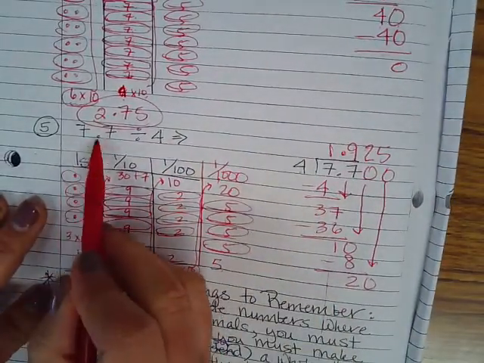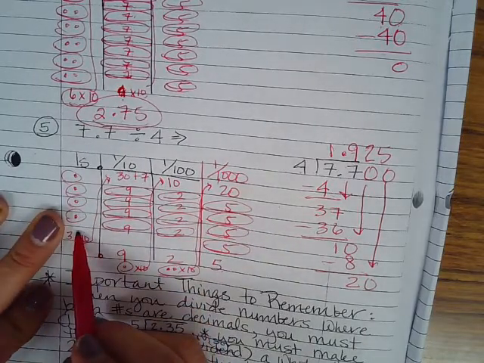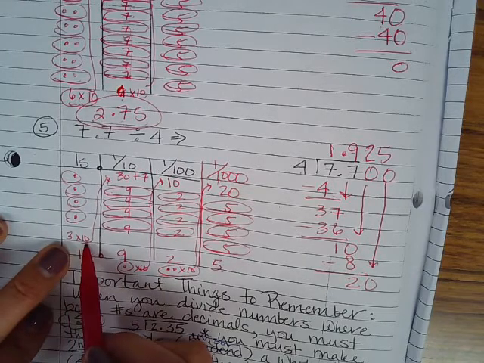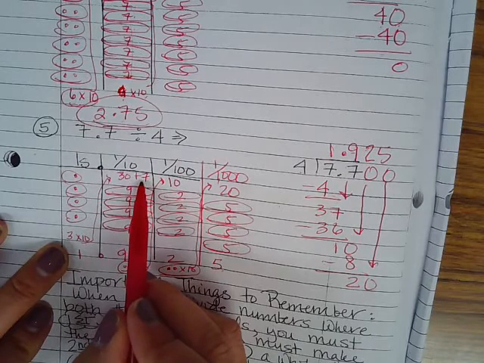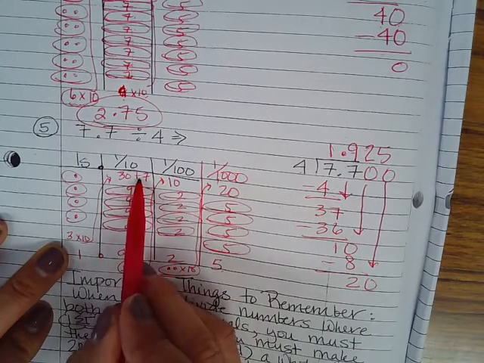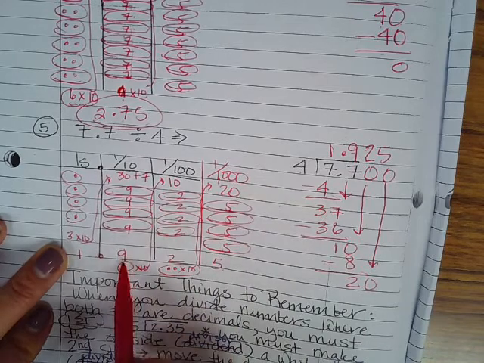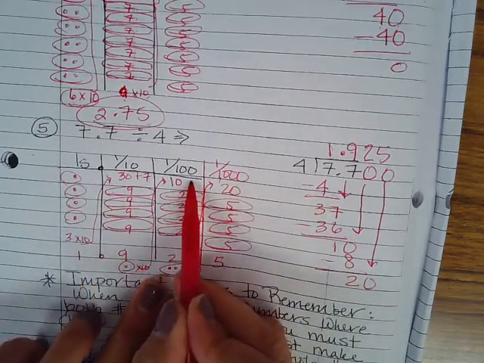Then 7.7 divided by 4. Well, if you divide that 7 into 4 equal groups, you get 1 in each group with 3 left over. Multiply it by 10. Becomes 37. How close can you get? Well, the closest you can get is 36. 4 groups of 9 with 1 left over, multiply it by 10, you have 10 now.